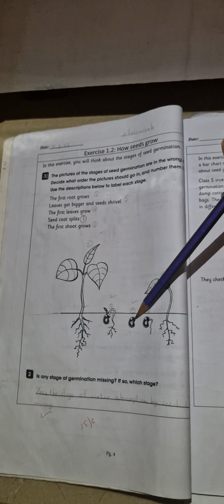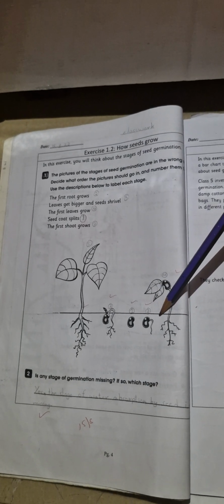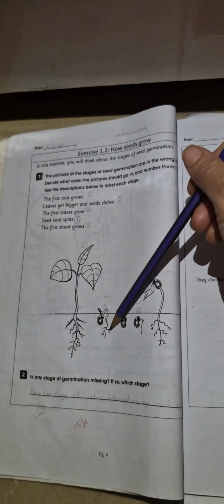You have to number those stages. Number 1 is seed. Number 2, it is growing downward. Number 3, it is going upward as well, and it is showing some baby leaves along with a small root inside the soil. Then it is growing again in upward and downward directions, and finally it becomes a big plant in number 5.